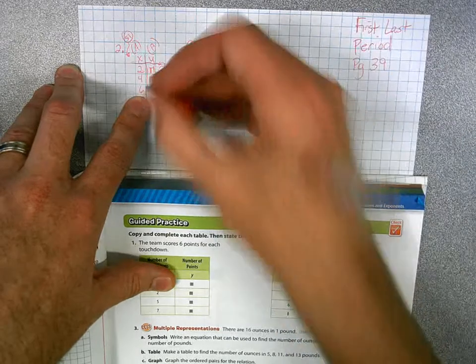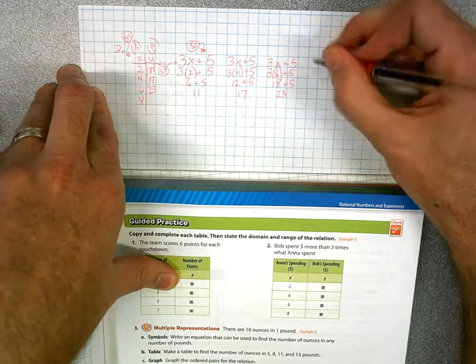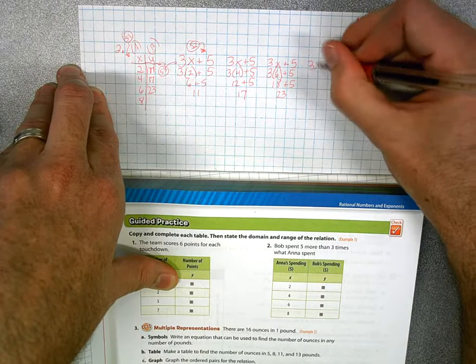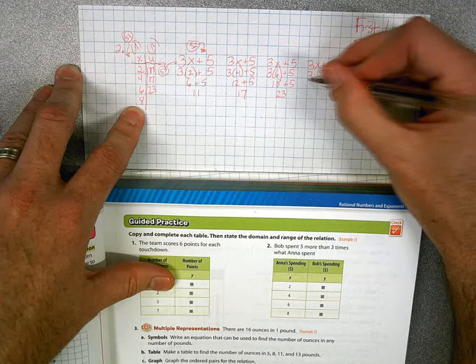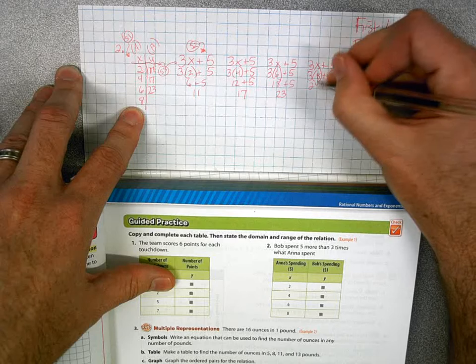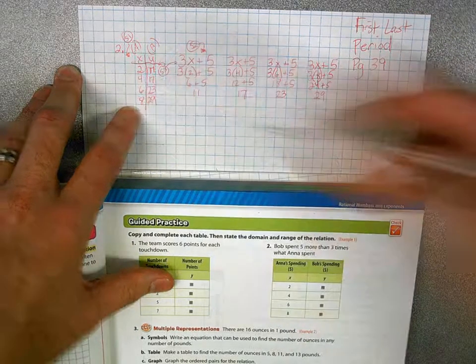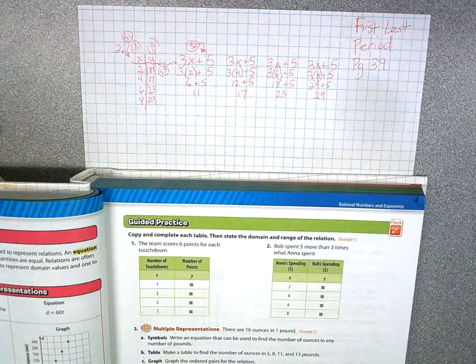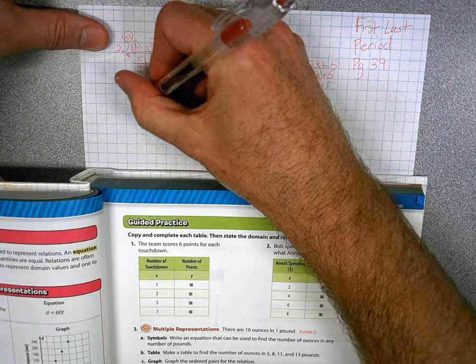That gives Bob spending $23. And what if she spends $8? $8, I'll plug in for the x using parentheses. That's 24 plus 5, which means Bob would spend $29. I can box this in if I want, like this. It doesn't really matter.